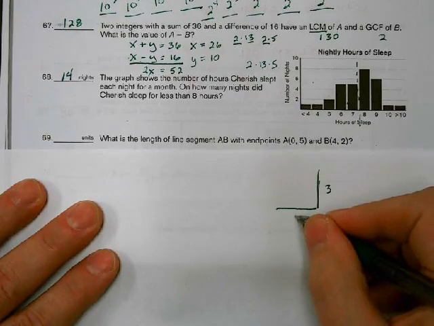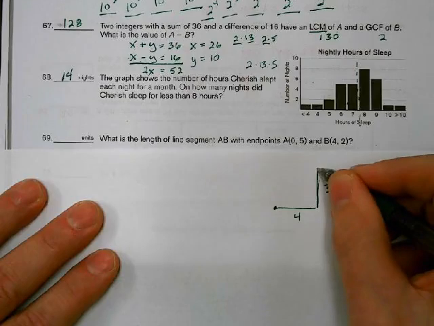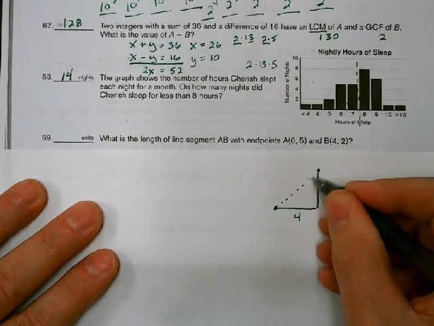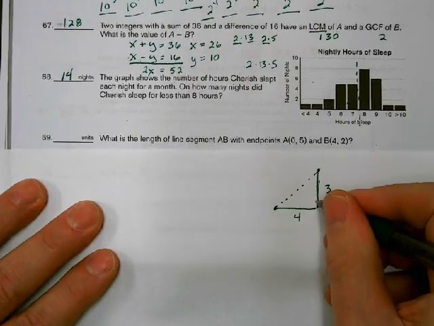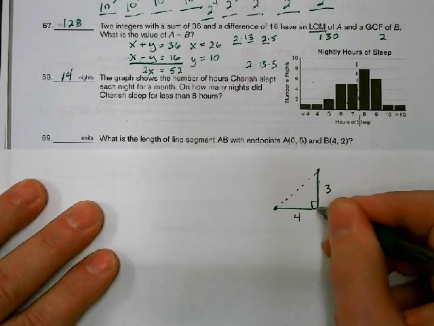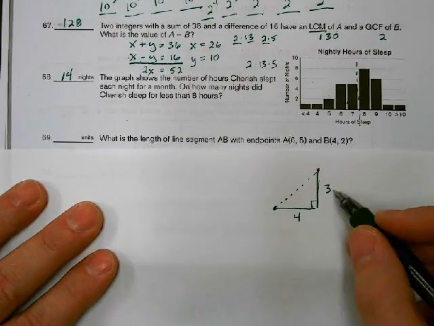And so the distance between the two points would be this connection right here. And what we have is a right triangle because I have a vertical distance of 3 and a horizontal distance of 4. So we've got a right triangle. So at this point, you have two options. Either you know your Pythagorean triples. This is a Pythagorean triple. It should be a 3, 4, 5 triangle.